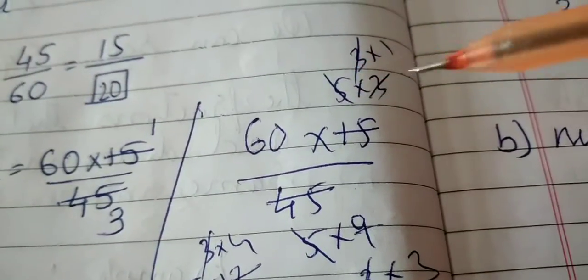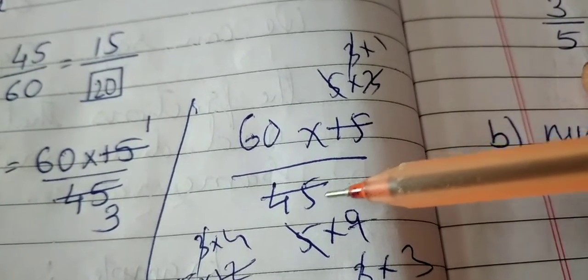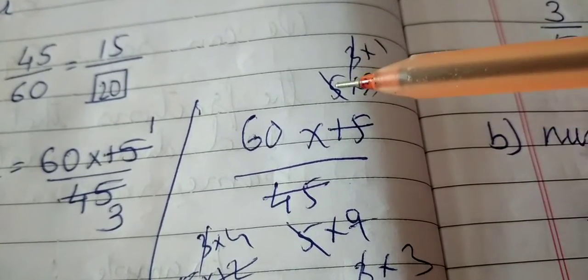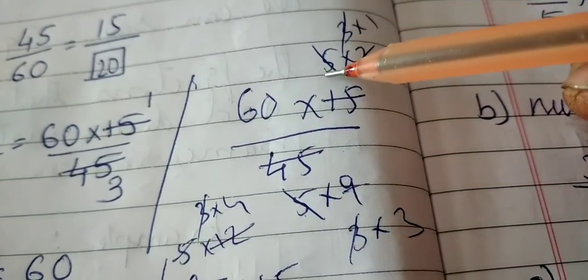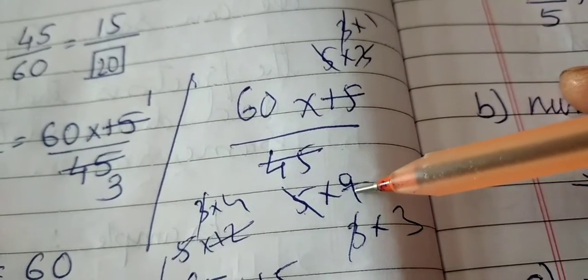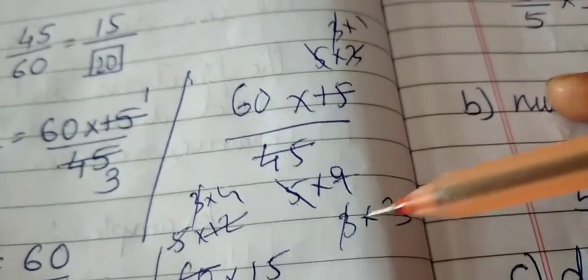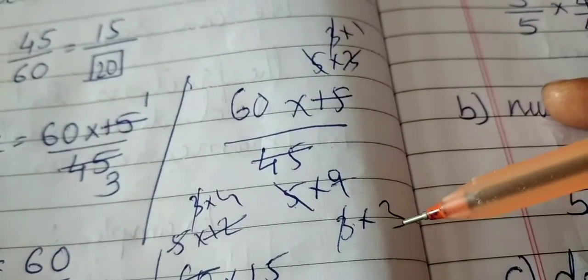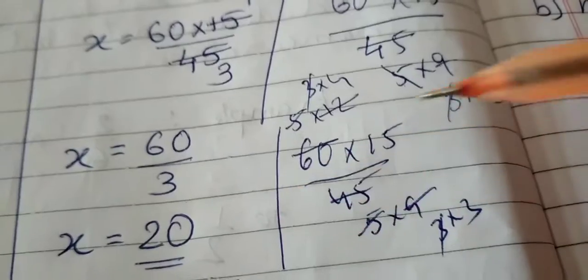See, now you check here 5 and 5, 15 and 45, both end with 5, and as per the divisibility test, both are divisible by 5. So I have written 5 threes are 15 and here 5 nines are 45. 5 and 5 got cancelled, left 3 and 9. Now again, 3 ones are 3 and here 9 is 3 threes are 9. I have written the factors. 3 and 3 got cancelled. So left 1 with 60 and down only 3 is left. So 60 upon 3. So we have come to that position, 60 by 3. Divide it and you get 20.